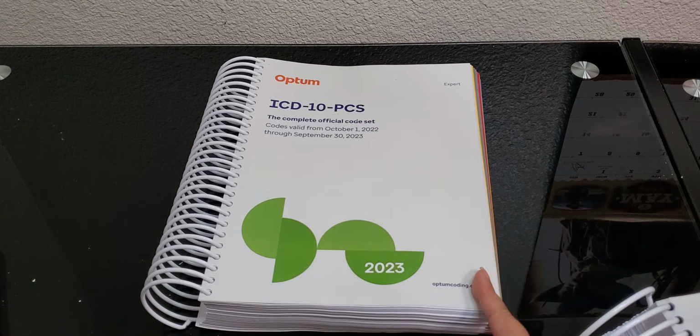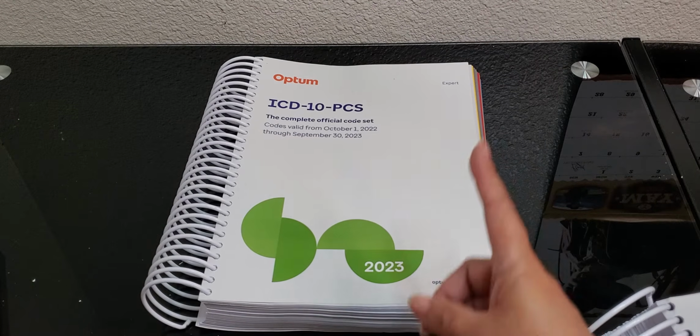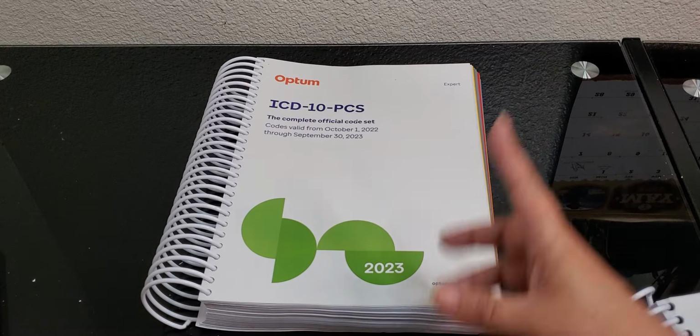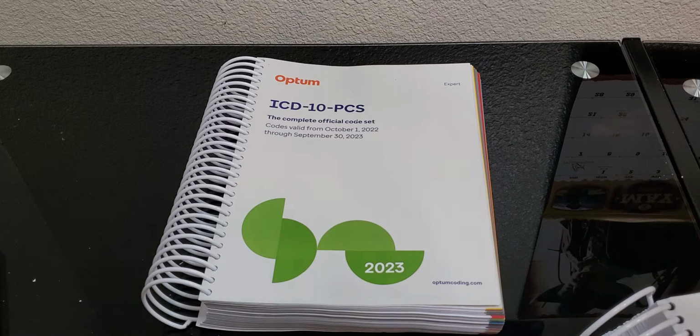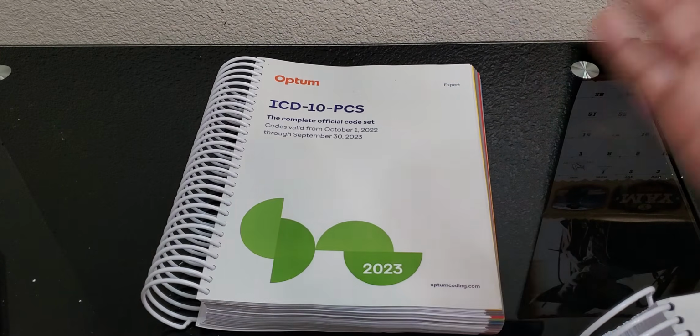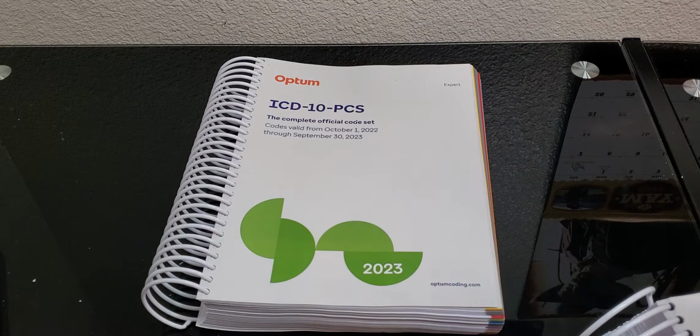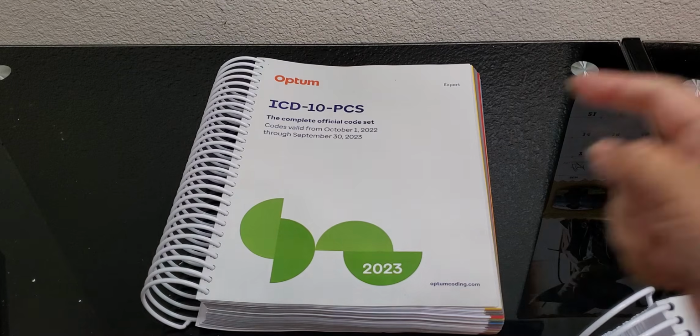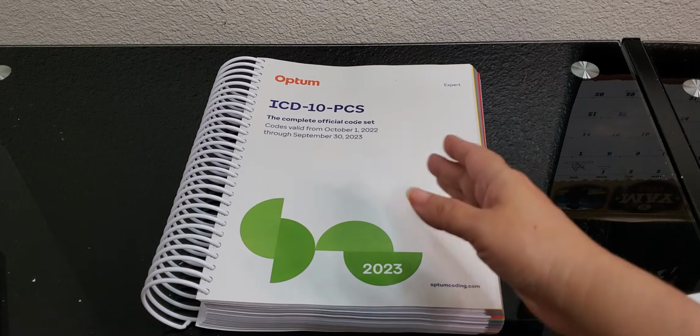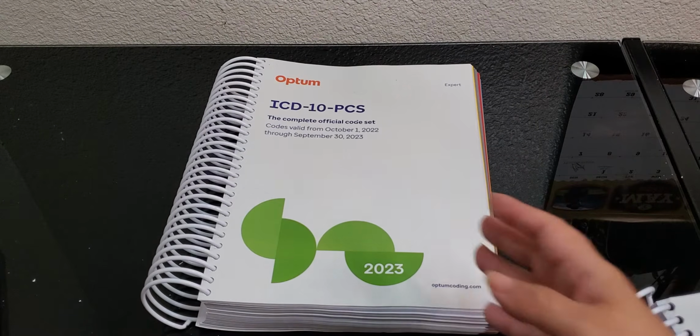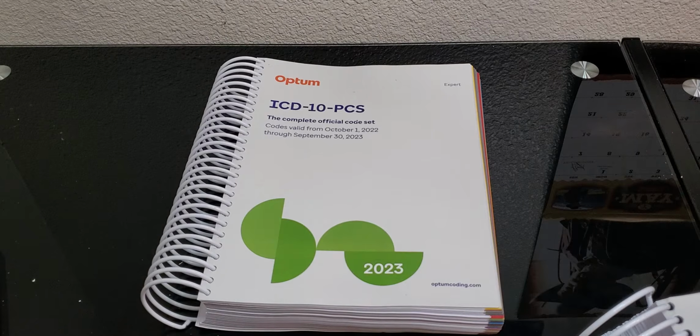The reason that I love this book, of course, the best feature is in the back in Appendix M that gives you a whole list of all of the procedures that you can code. And then it also has the answers and the rationale as to why on some of them. So this book, ICD-10-PCS, is for procedures that are done in the facility, right?